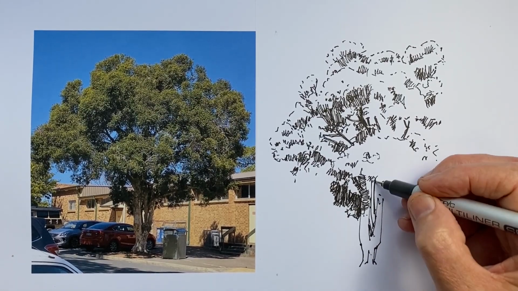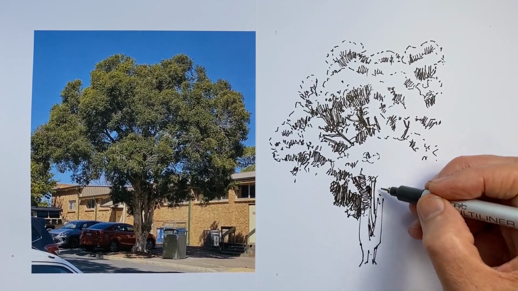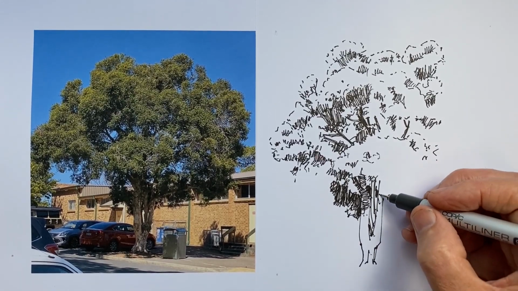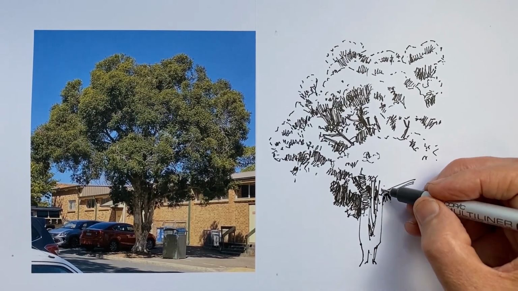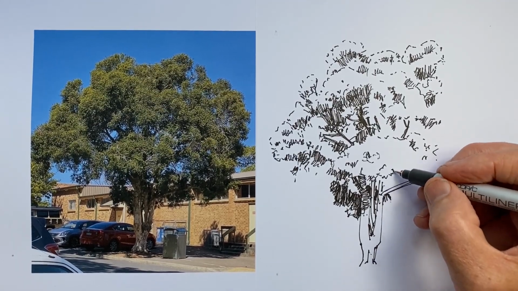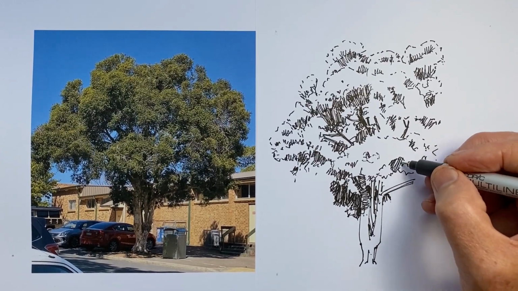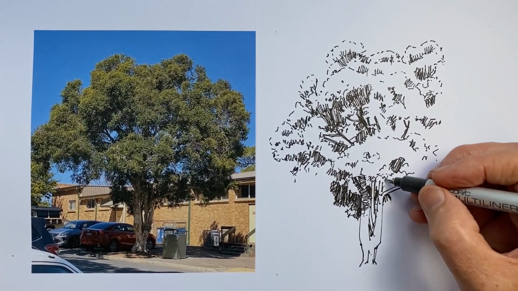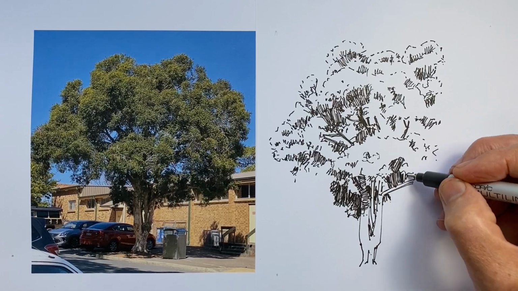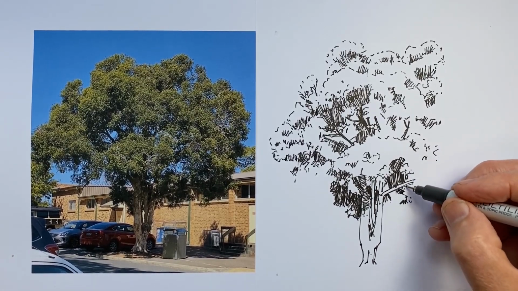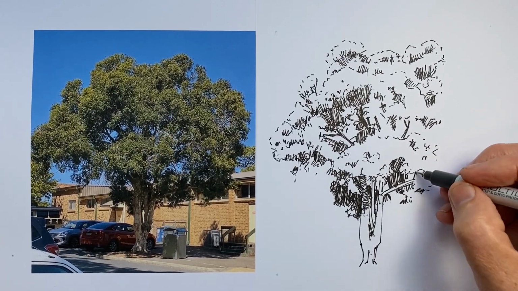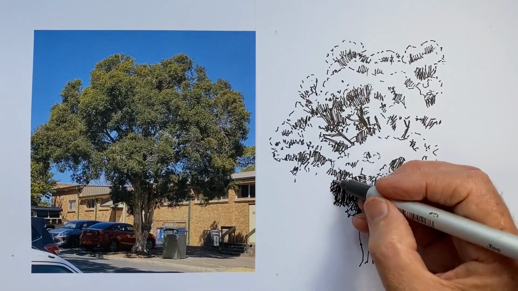It really is a lot of back and forth, and you can see my approach is to really use dots and dashed lines to represent the top of the sections of leaves, and then really draw those in more through the negative space of the shadows on the lower part, on the underside of these big leaf clusters that make up the canopy.